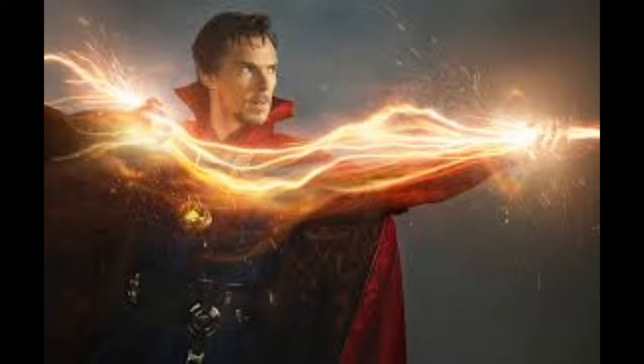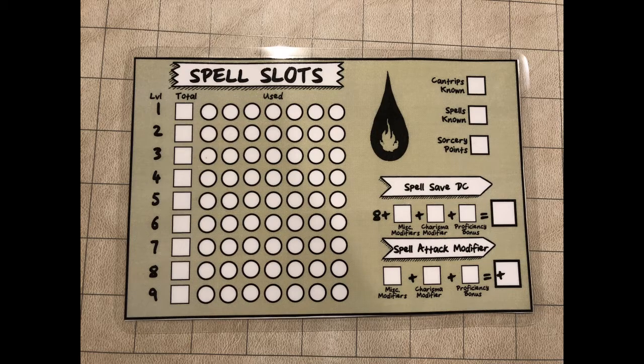A level 0 spell is called a cantrip, and they of course have the least powerful effects, but don't underestimate them, or in fact don't underestimate any spell for that matter, because a creative mind can do some amazing things with magic. So how exactly does spellcasting work then?